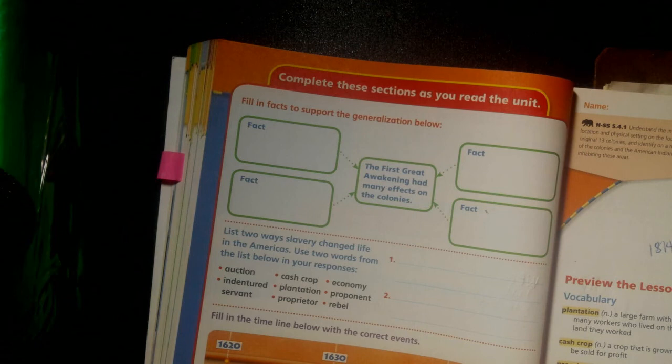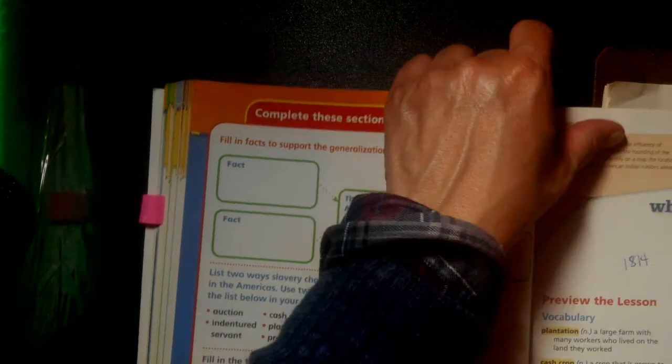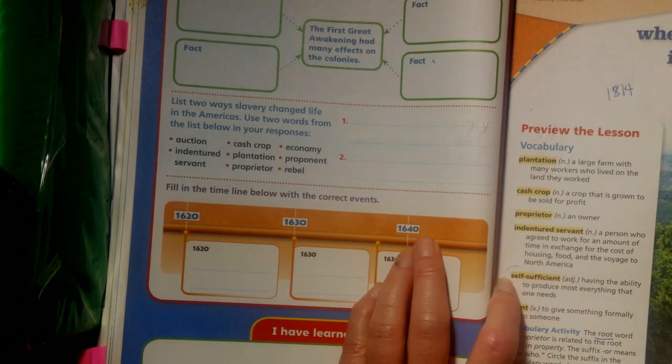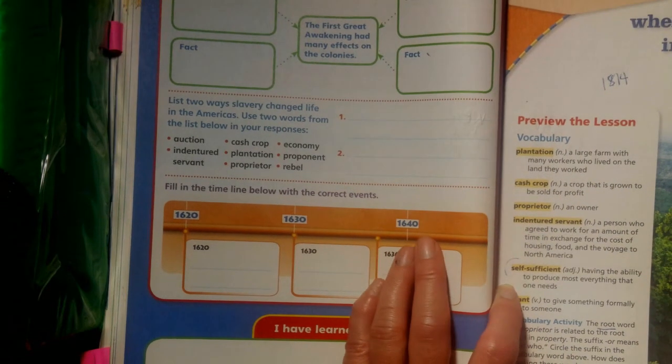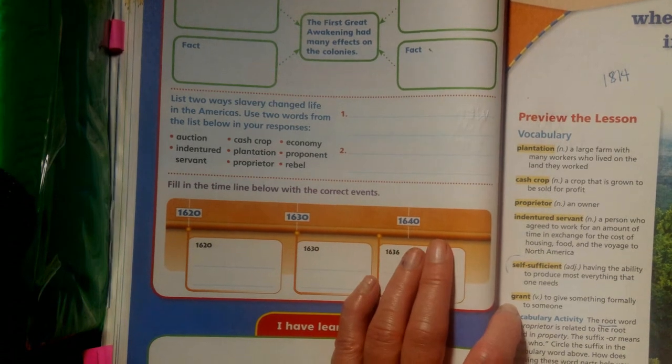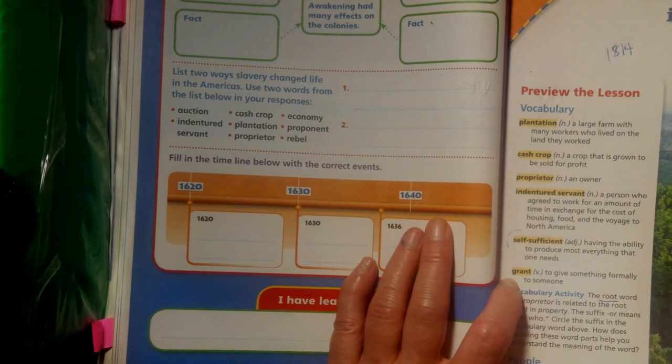We talked about the different ways, right? They had plantations. Oops, sorry, you can't see my book. They would have cash crops, proprietors, indentured servants. They were self-sufficient, right? They could take care of themselves. They got a grant. Someone gave them something to help them out.